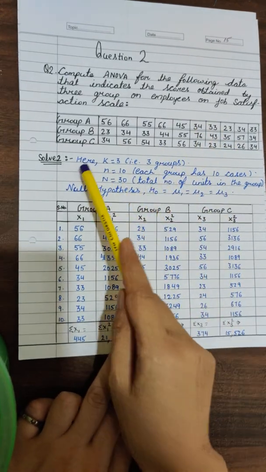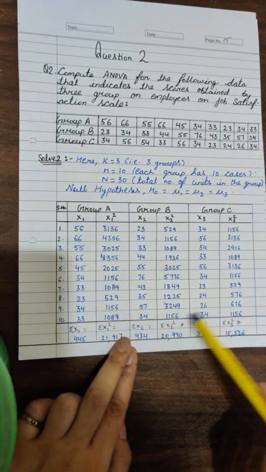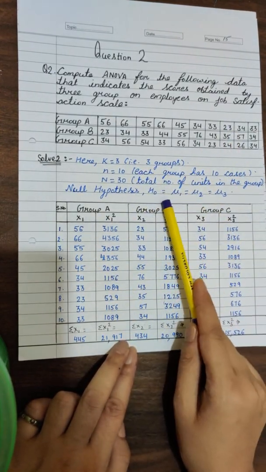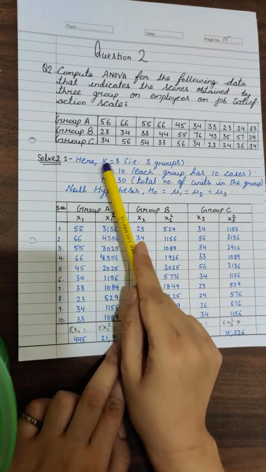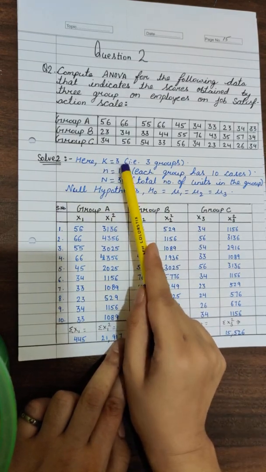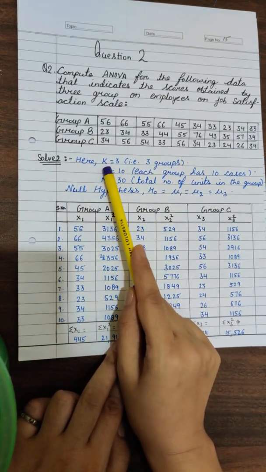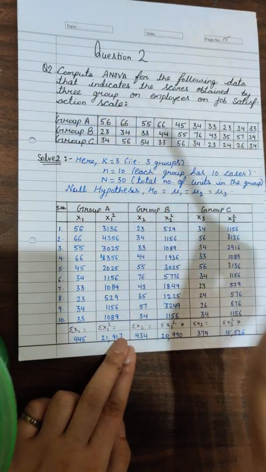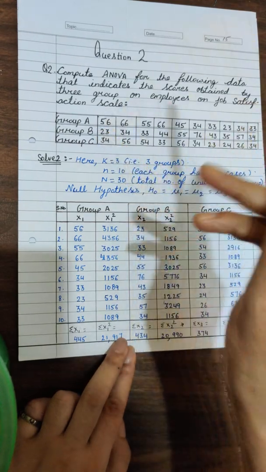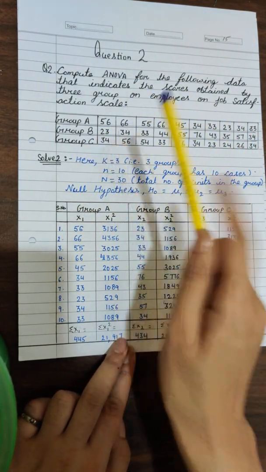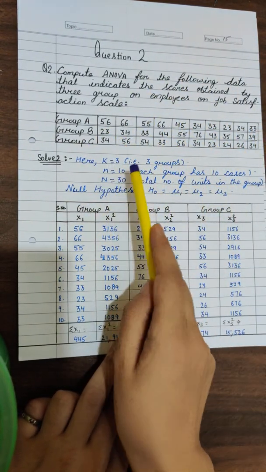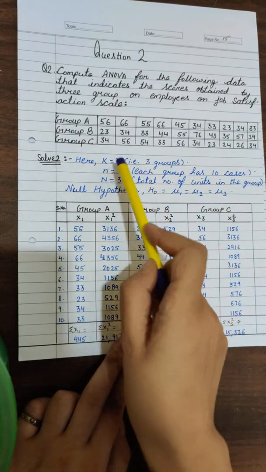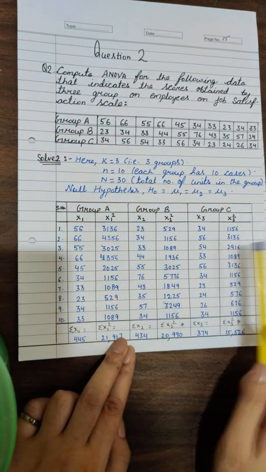Okay. Now here, while solving, firstly we are going to write the data which is given to us. Fine. Here K is equal to 3. Now what is K? K is the number of groups. Group A is 1, group B is 2, group C is 3. So K is 3. So the number of groups we have got is 3 and it is denoted by K.